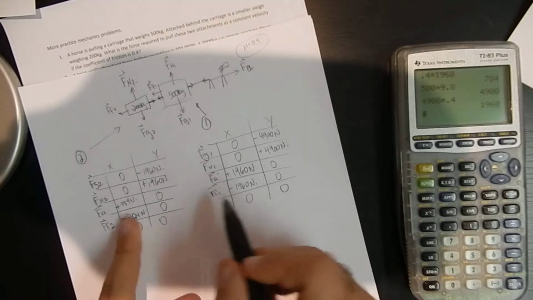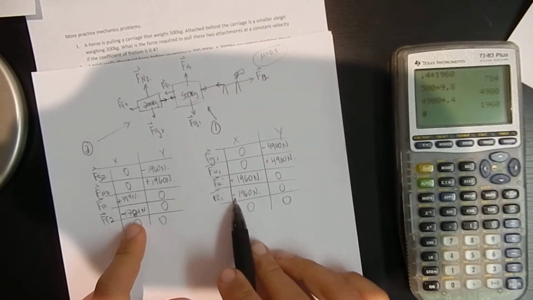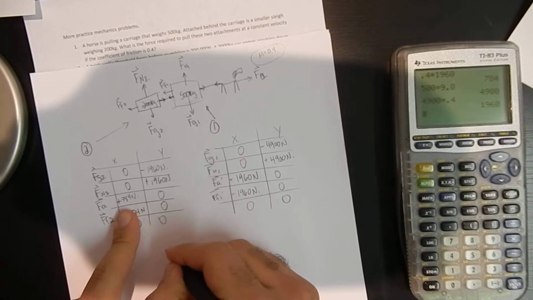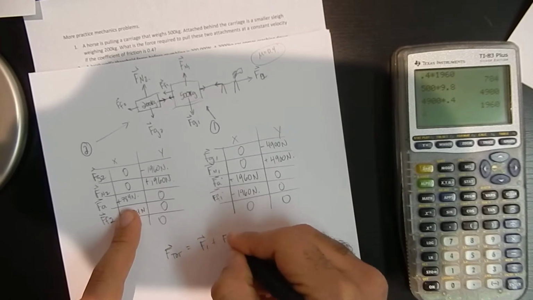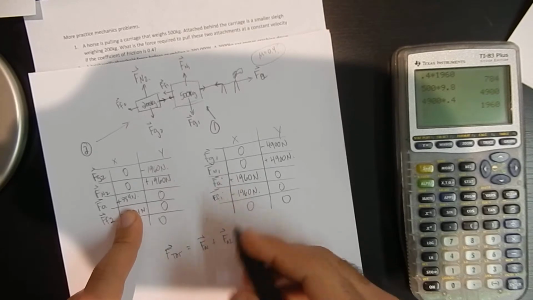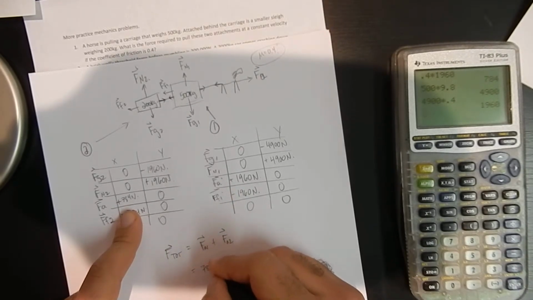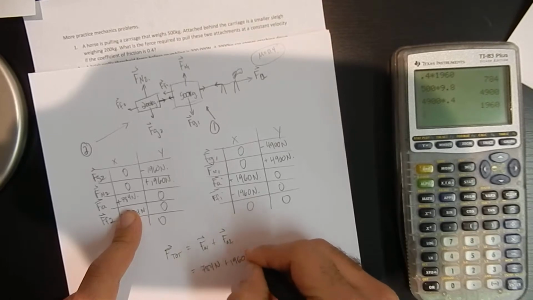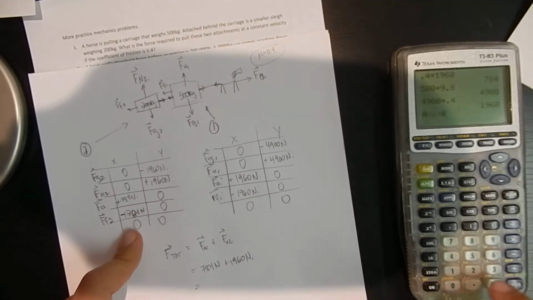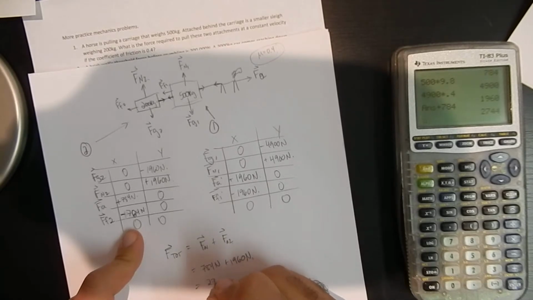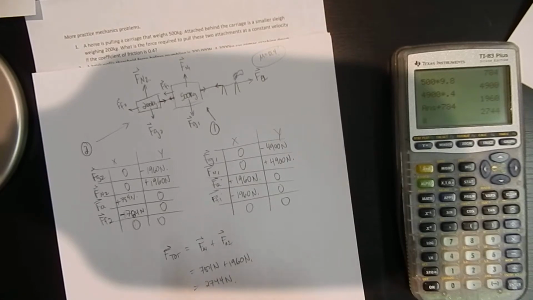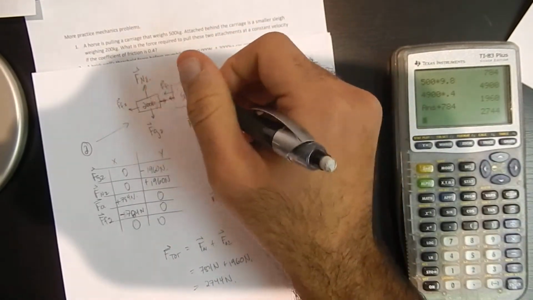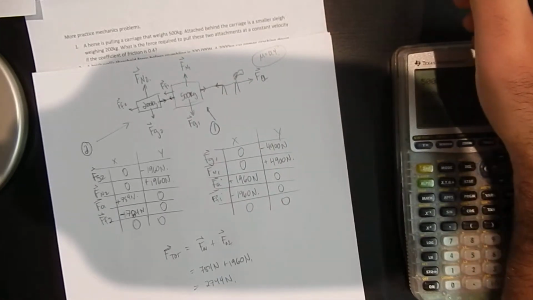Alright? Now, my horse has to overcome these two forces of friction by applying these forces, so my total force is equal to F1 plus F2, or FA1 plus FA2. The first force applied plus the second force applied, which is 784 newtons plus 1,960 newtons. Alright, and that equals 2,744 newtons. So my horse needs to apply 2,744 newtons if he is going to keep this carriage and sleigh going at a constant velocity.